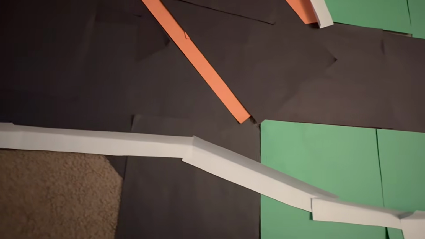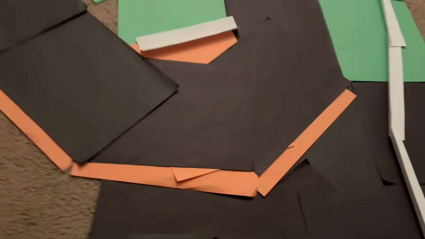So really, I'm just going to place down these walls off camera, so I can do it quickly. But you guys have a good idea of what to do. So let me just do this real quick.